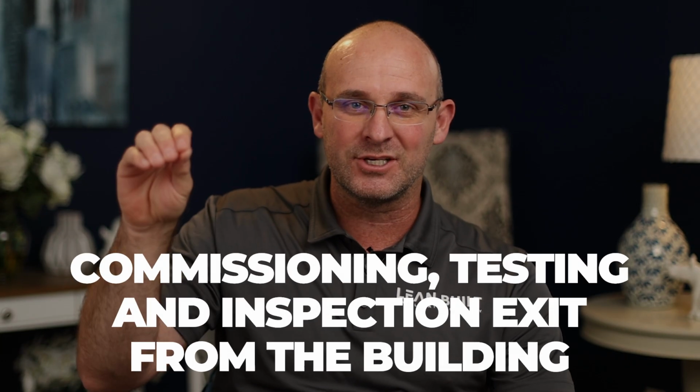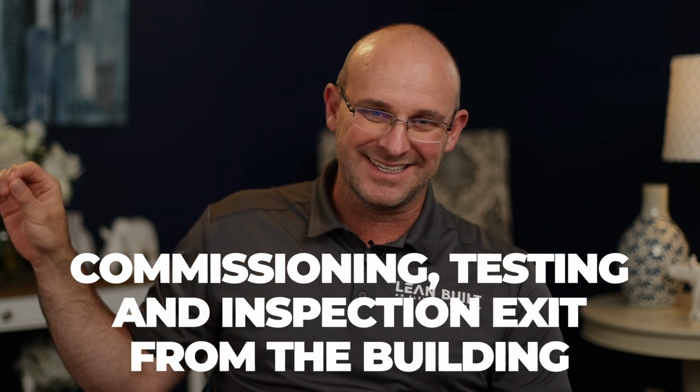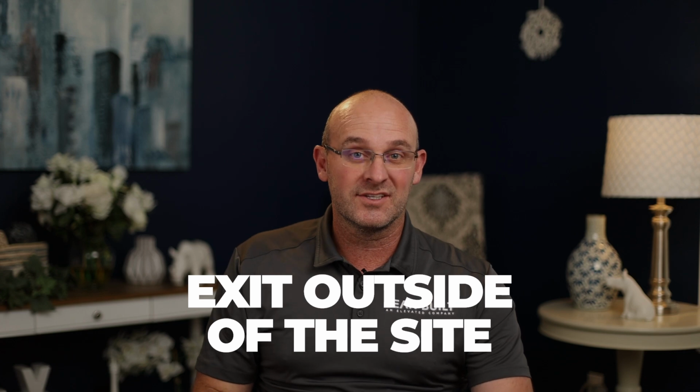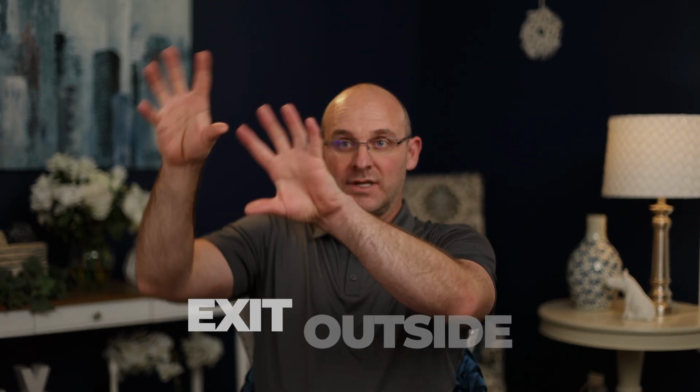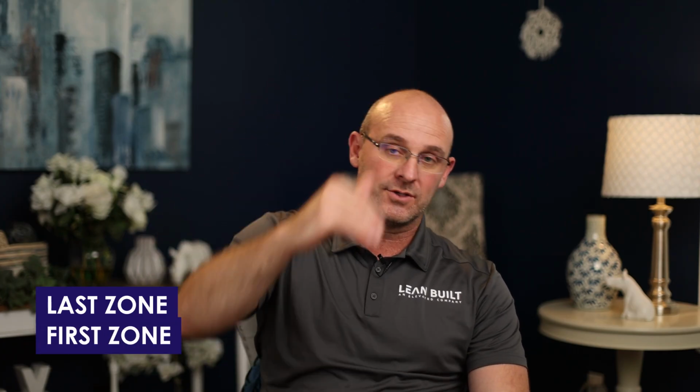There are two exits to most projects, not all, but most projects. 1A is the commissioning and testing and inspection exit from the building. The next one is your exit outside of the site. And so you know how you need to exit the site, logistically, what your last zone is going to be, what your first zone is going to be.